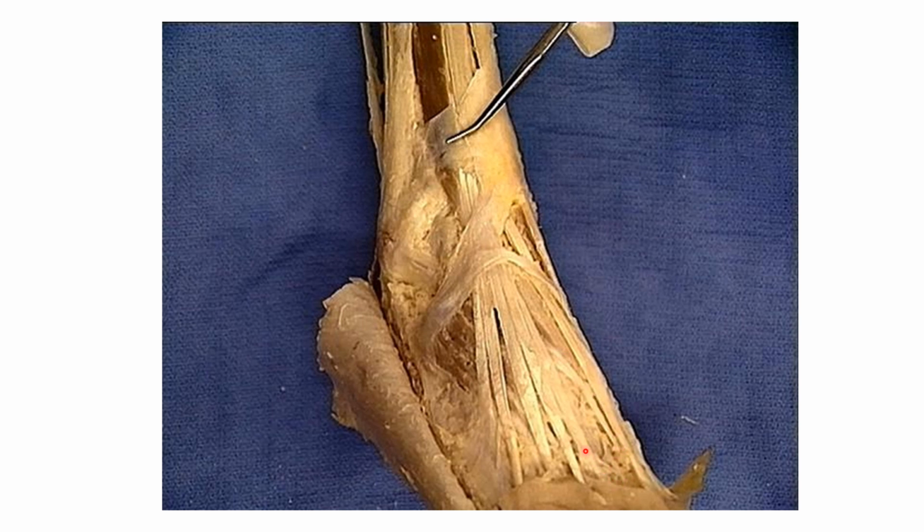And then the extensor digitorum brevis, you can see the tendons of it here, and this is the muscle belly of it. That will be deep to the extensor digitorum longus tendons here, and also running oblique. This is the extensor retinaculum. There are two portions of it: the superior extensor retinaculum and inferior extensor retinaculum.